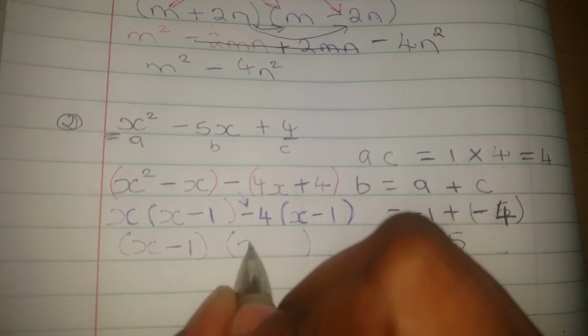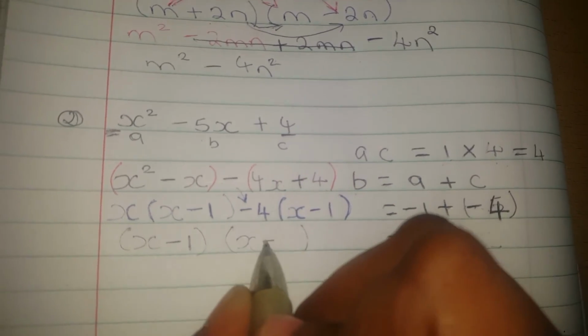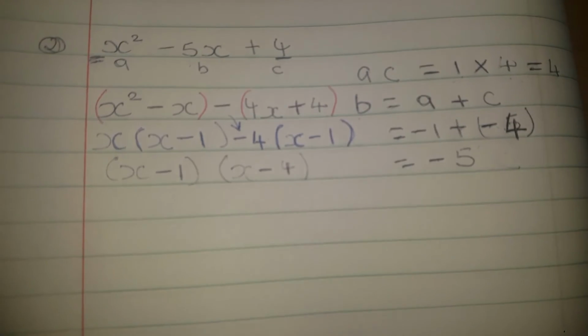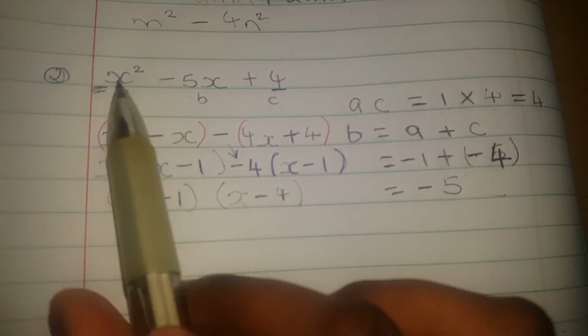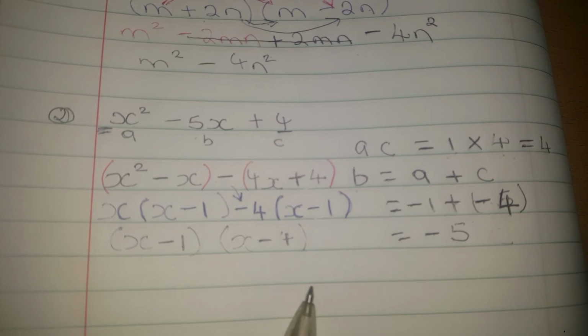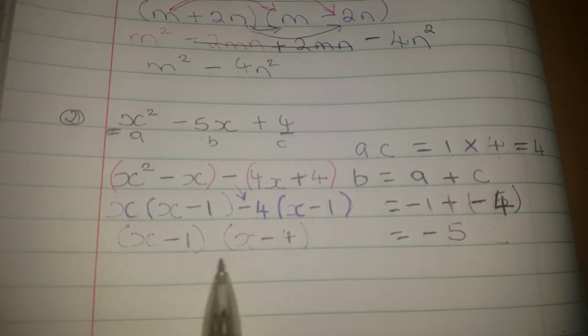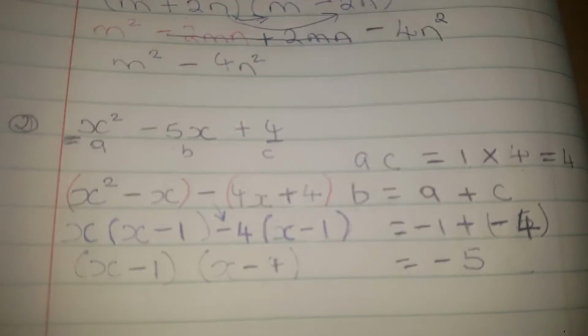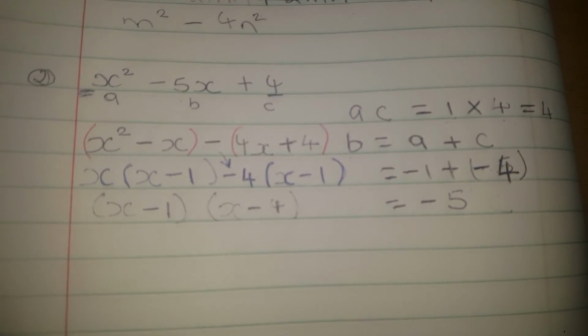So we're left with x and we're left with minus 4. This has caused us to factorize our original expression up here completely. So this can always be expanded to get you back to this stage. You can do it and let me know what you think.